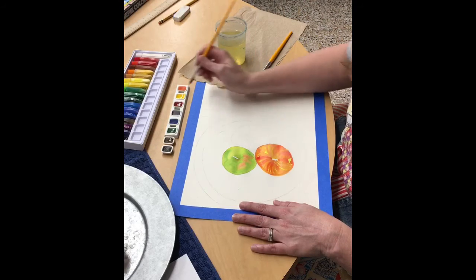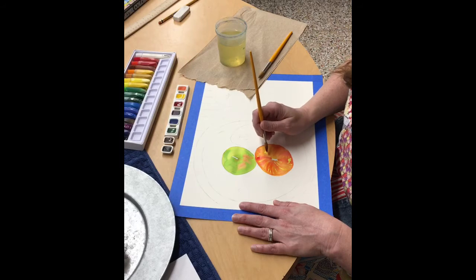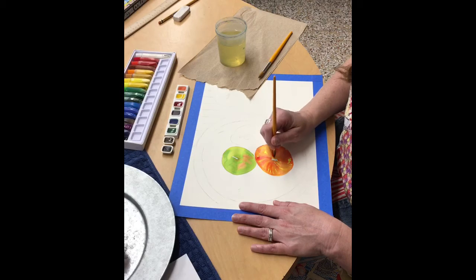Using your brush, you can guide where some of your color is headed.